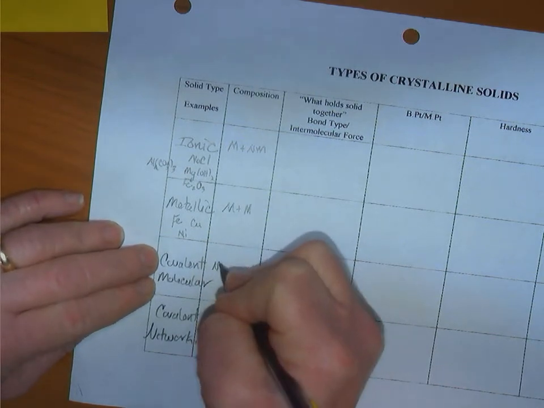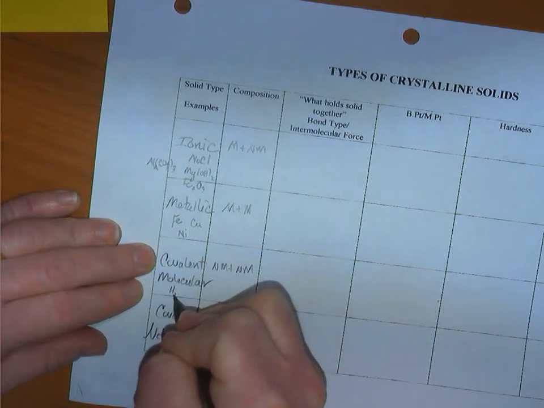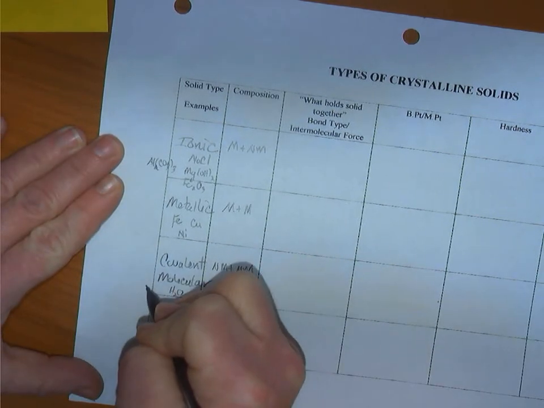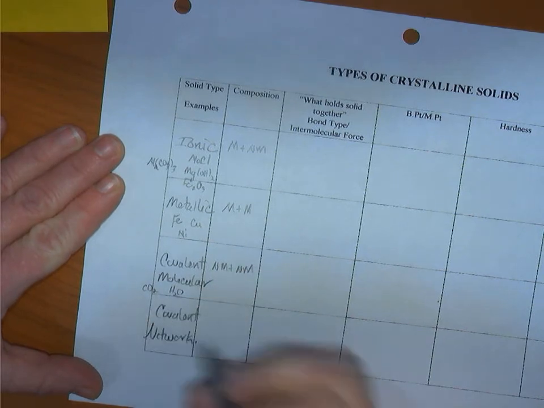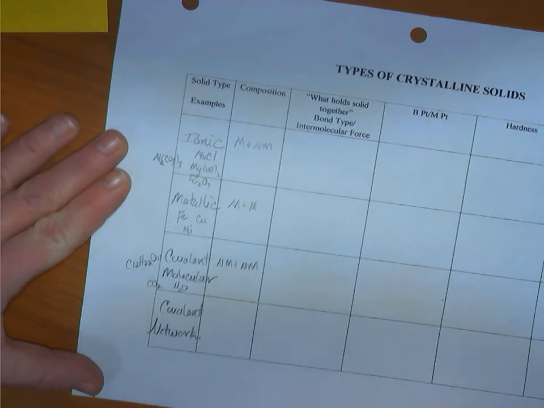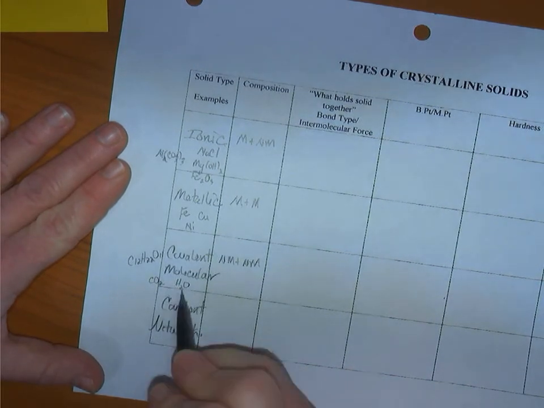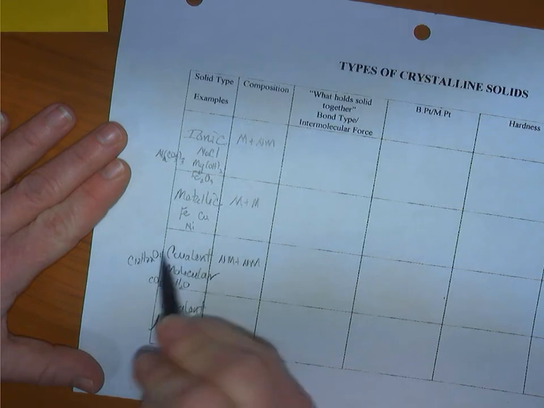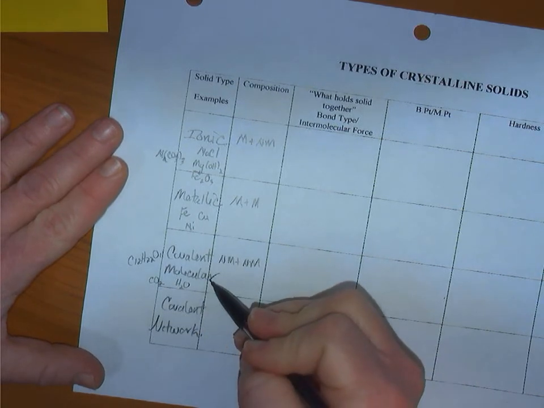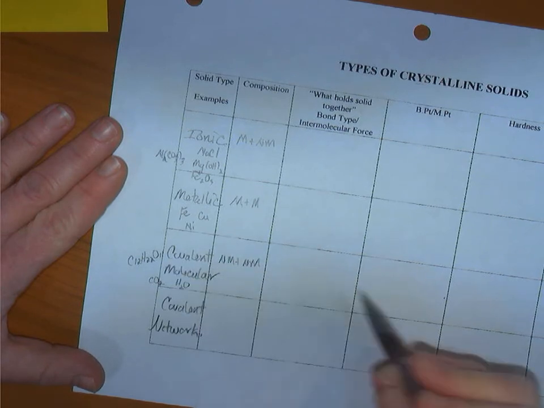Those are the majority of nonmetals with nonmetals. So water in the solid state, solid carbon dioxide, sucrose. You don't have to know that formula, of course. C12H22O11. So anytime we see nonmetals with nonmetals, the grand majority, 99%, are covalent molecular.